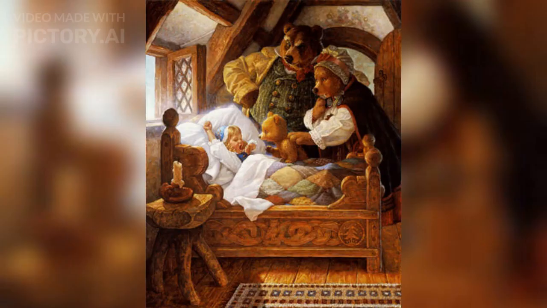The climax is the most exciting part. Goldilocks hears the bears coming home and gets scared. The bears discover that someone has been in their house, and they are very upset. This is the most intense part of the story, like reaching the very top of our mountain.